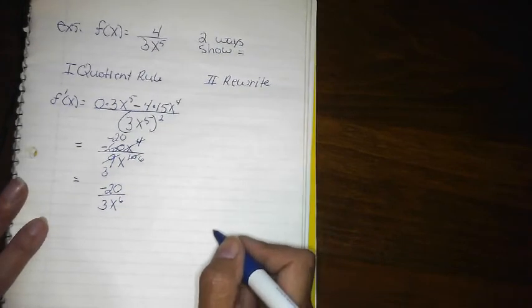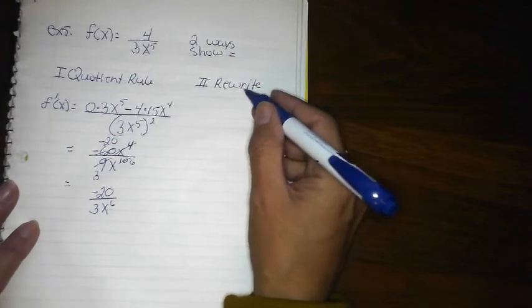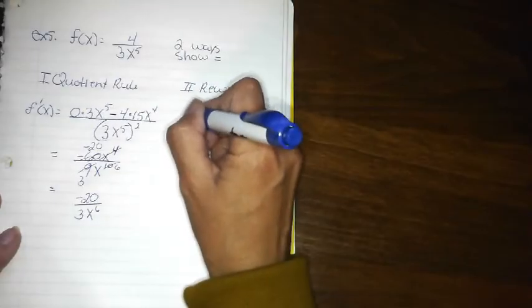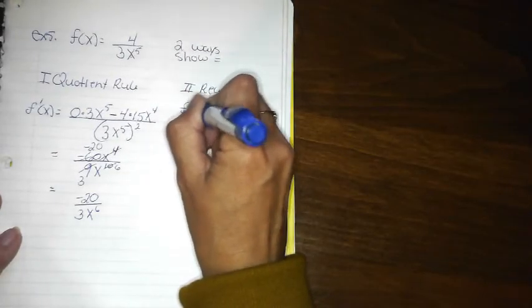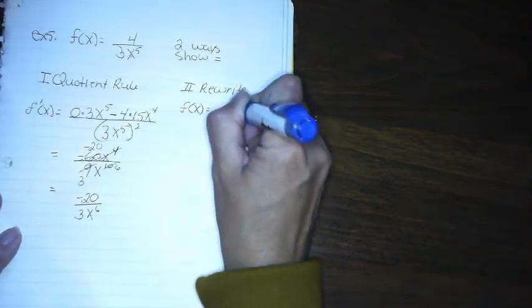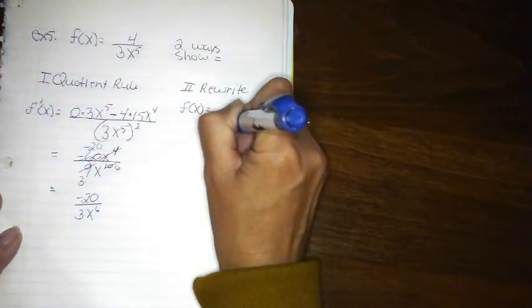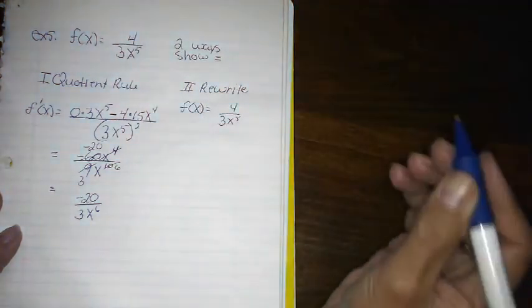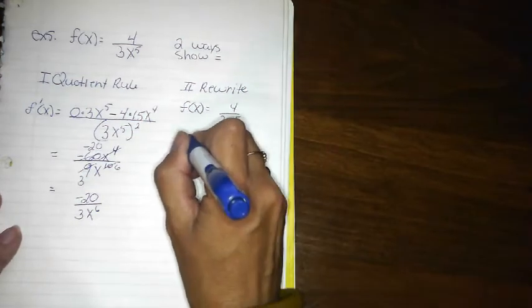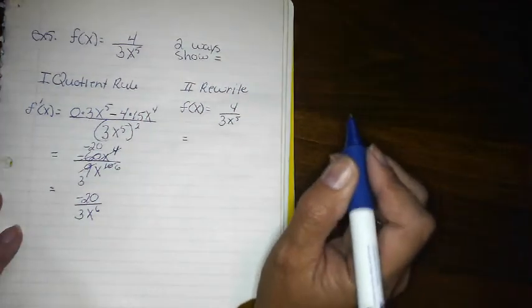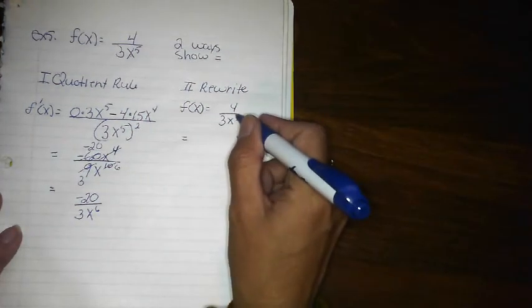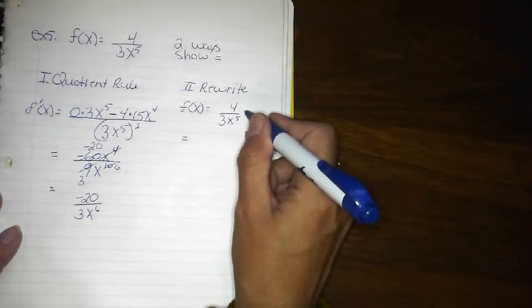Okay, so let's get the same answer with the rewrite. So we have f of x equals 4 over 3x to the 5th. That's what we're starting with. So this is still going to be f of x. I'm going to rewrite it so I don't have to do quotient rule. That means this x term has to come to the top.